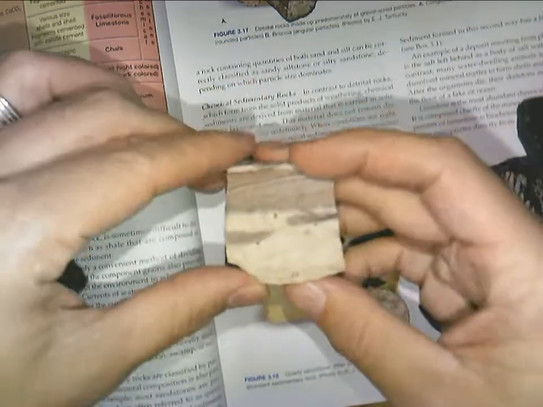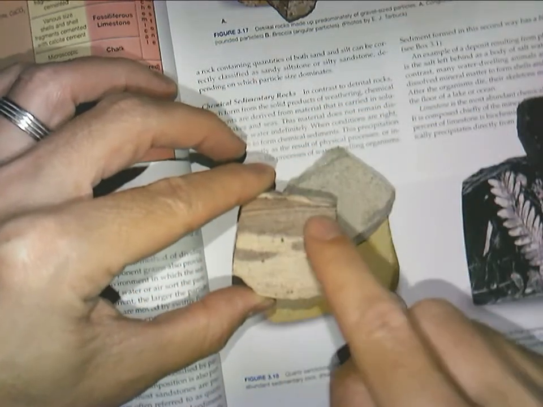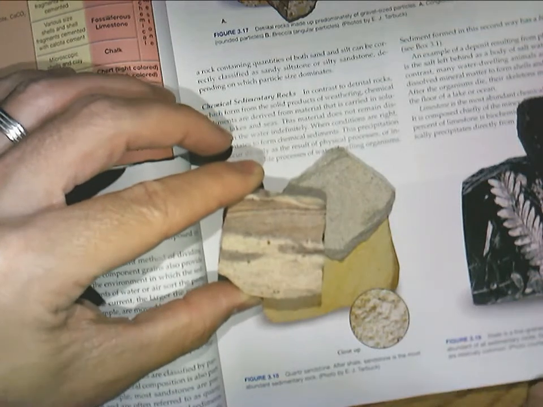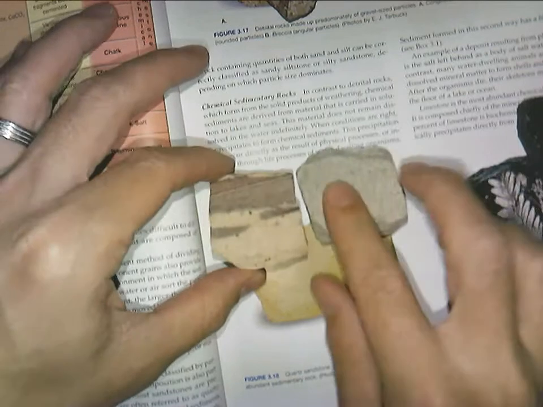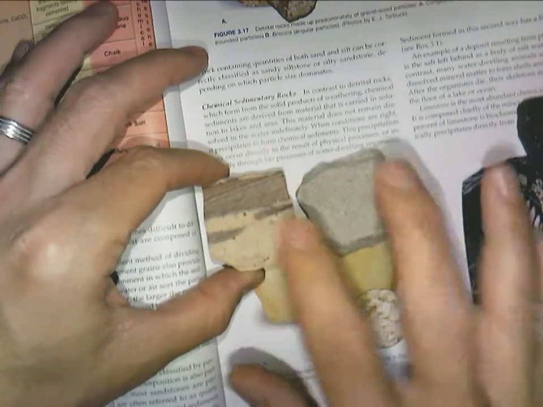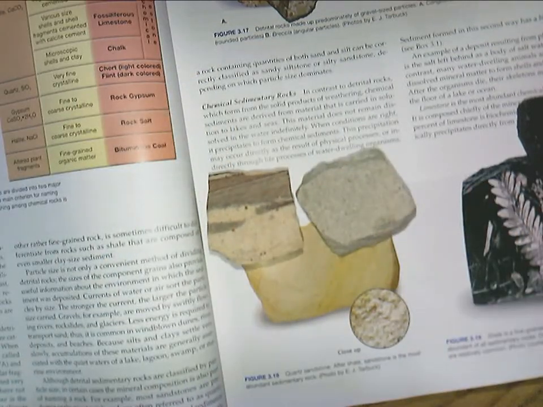This sandstone has very nice horizontal layers in it. We'll talk about how sediment gets laid down in very nice horizontal layers, so we'll talk about that a little bit. Both of these sandstones are very grainy, very gritty, and feel like sand because it is.